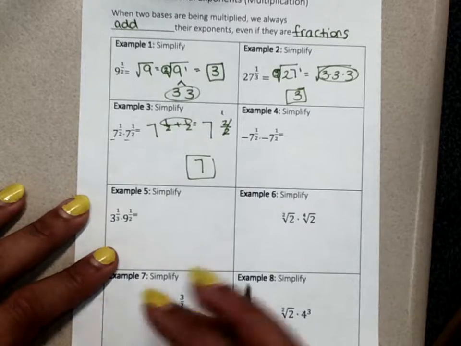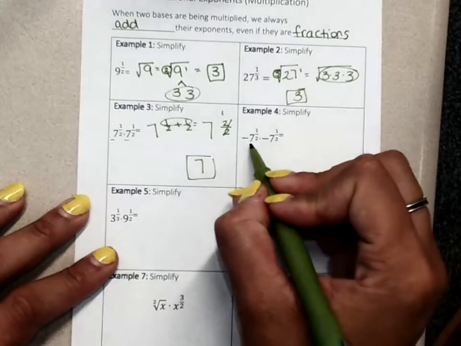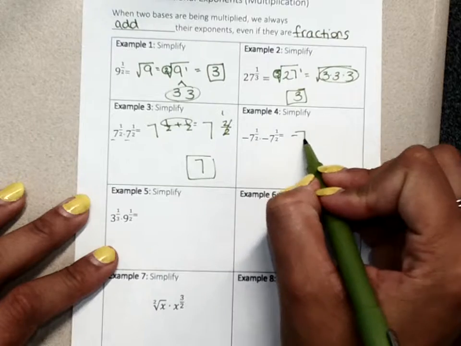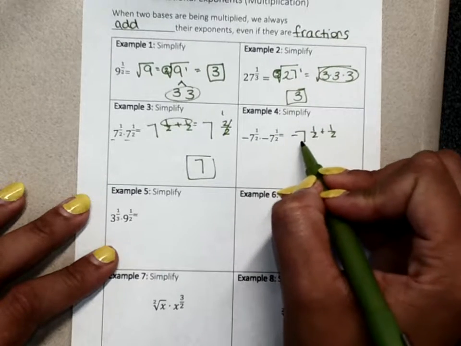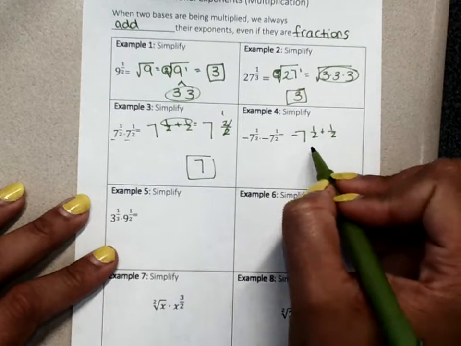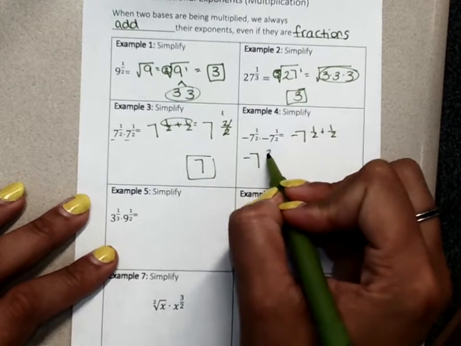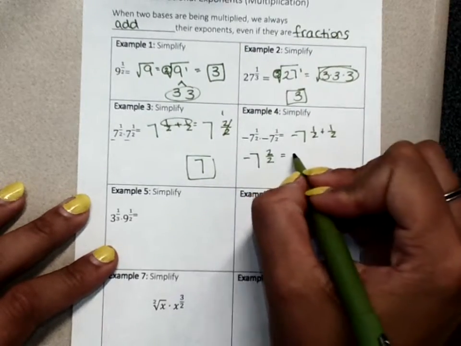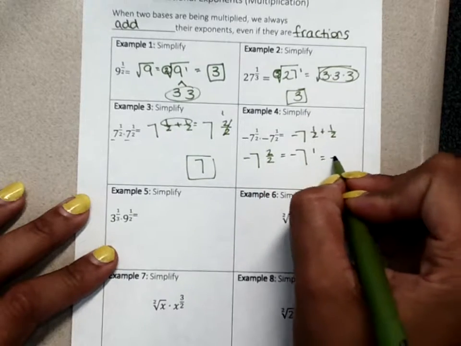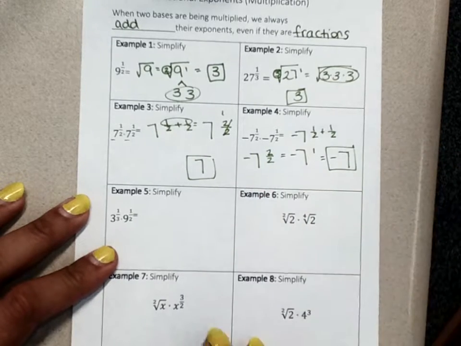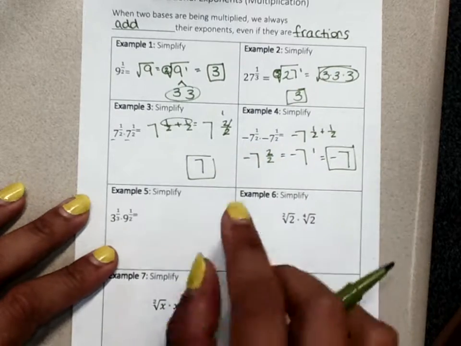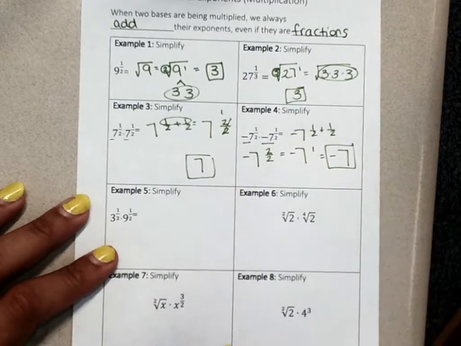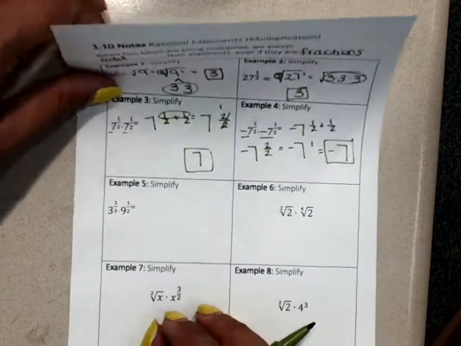In the second example, or example 4, we have a base that is now negative, but we're going to solve it the exact same way, but we need to remember to keep our base negative. Again, this will result in 7 to the first power, or just -7. So nothing changes when the base is negative. But the base must be negative for both if you're going to add the exponents.